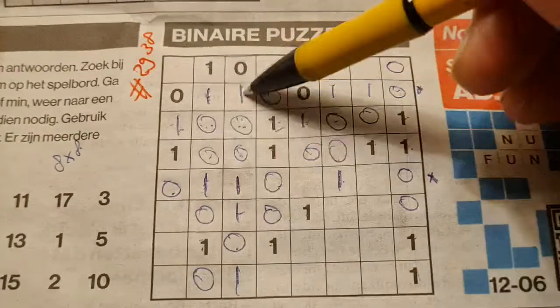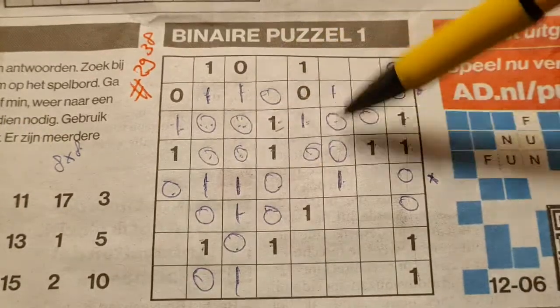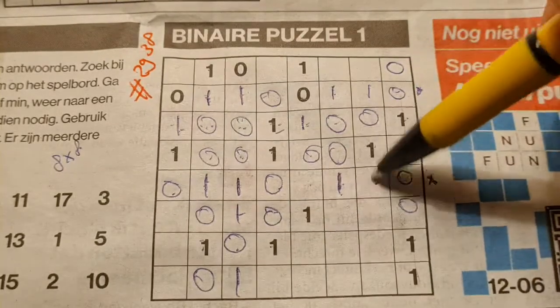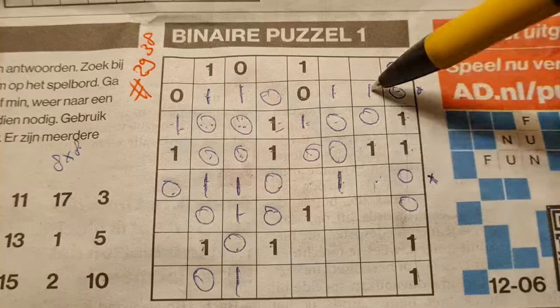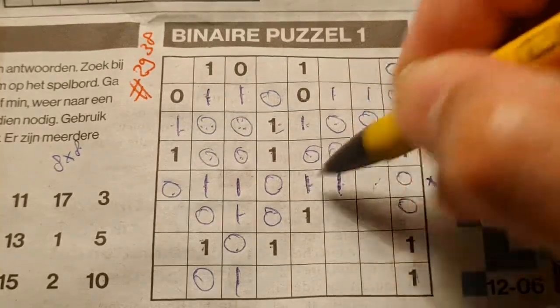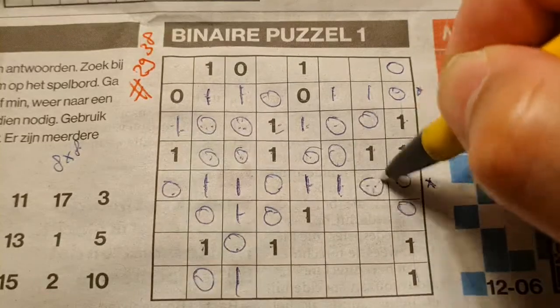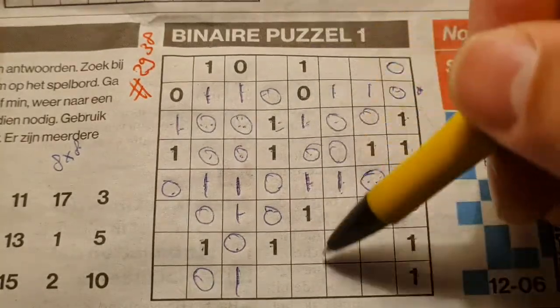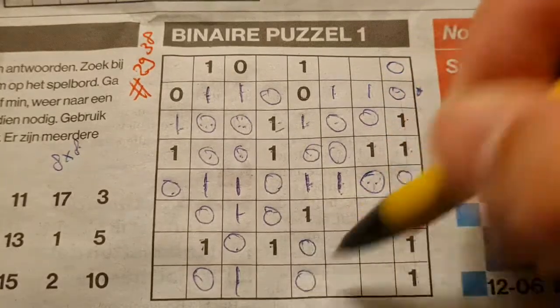Well, we have 1 1 1 1. Here also 1 1. So I can place the 1 there or here. If I place the 1 there, then I have identical rows. So the 1 should be here and the O should be there. Okay, 4 ones in this column, so the rest are O's.